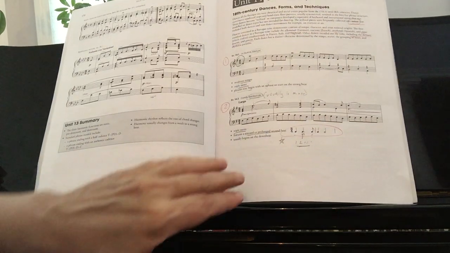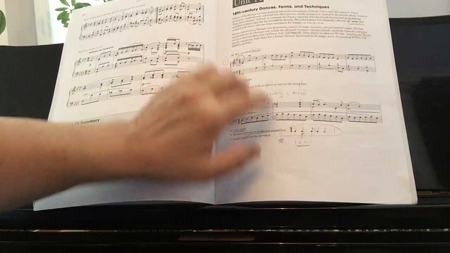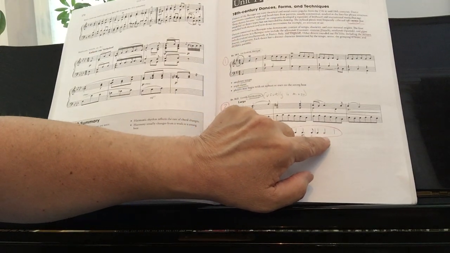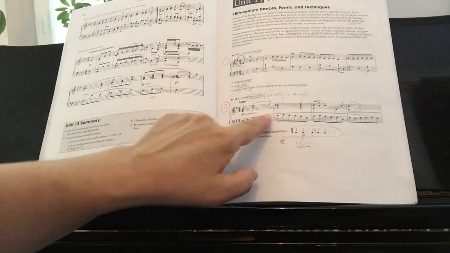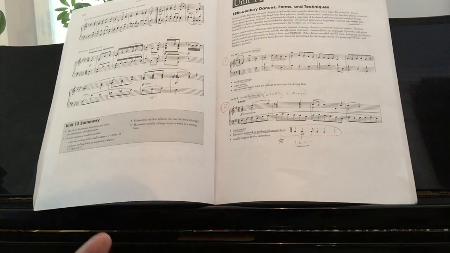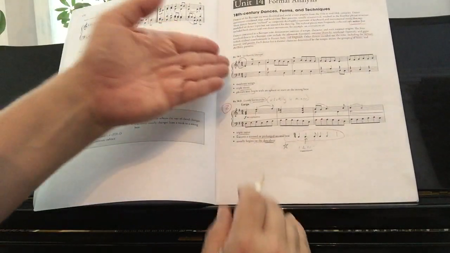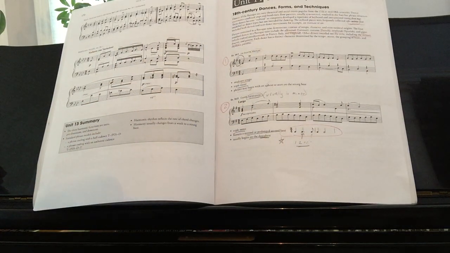So it sounds like this. This one was 1, 2, 3, 1, 2, 3. This is 1, 2, 3. And it's usually slow, and usually in minor key as well. Usually begins on a downbeat, so no pickup like this one. Again, the big difference.